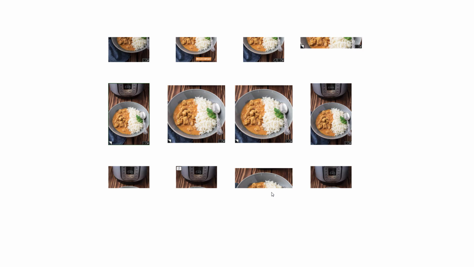So again, lights out mode is just a great way to remove distractions. You can do it in develop mode, you can do it in your grid mode, and you can really see your photo or photos without all those other distractions.